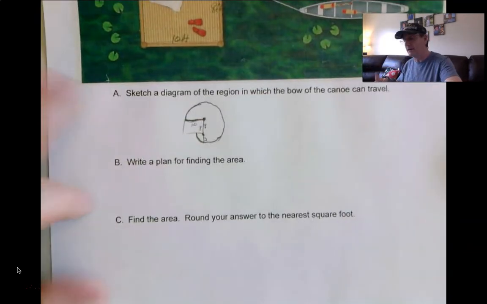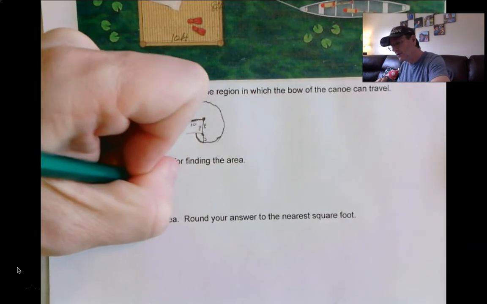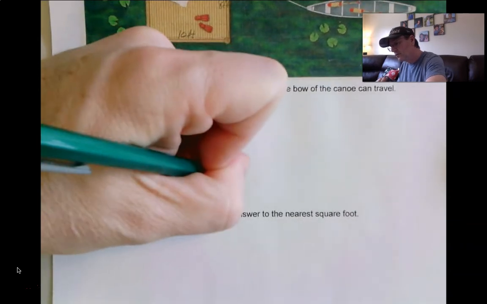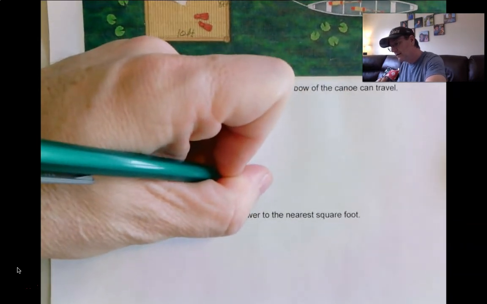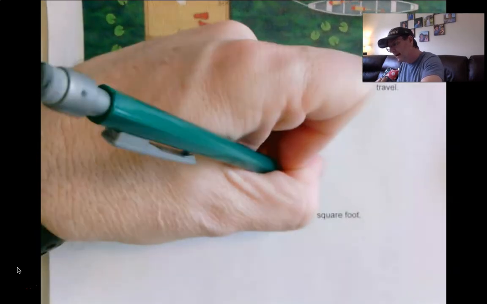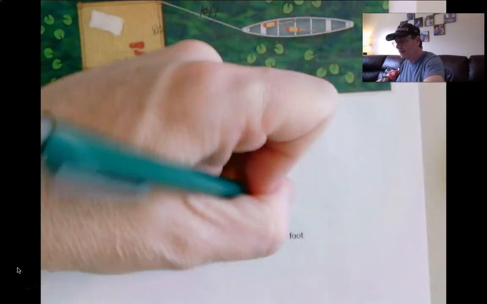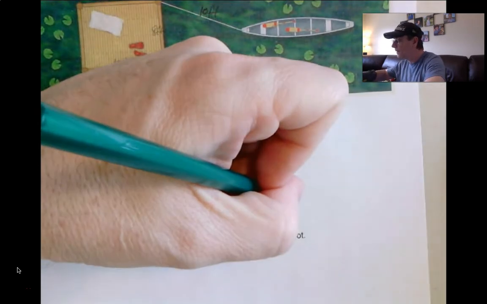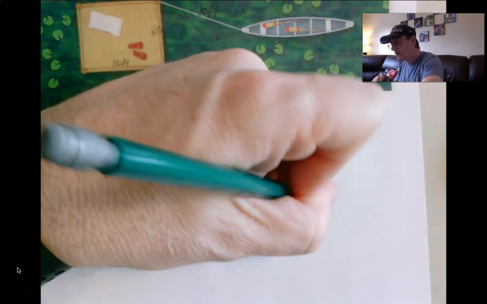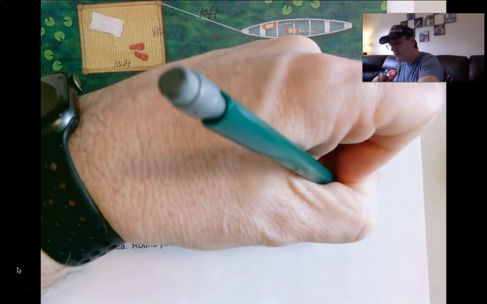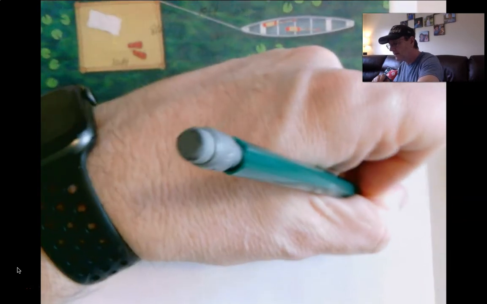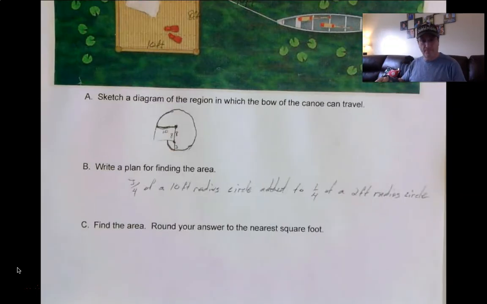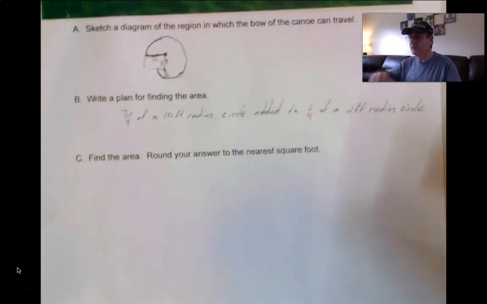Our plan for finding the area is exactly that. 3/4 of a 10-foot radius circle added to one quarter of a 2-foot radius circle. That's my plan. Well, let's actually do it.